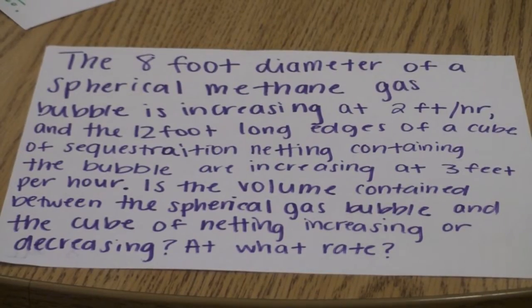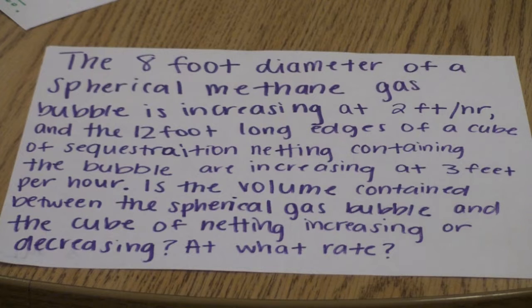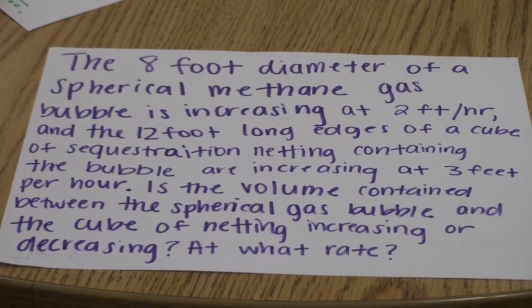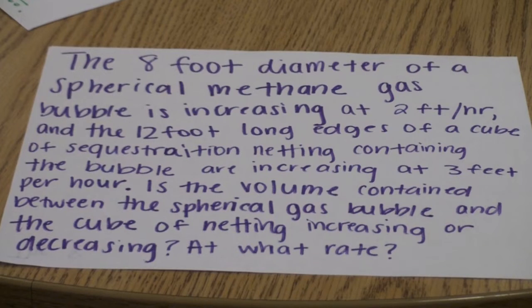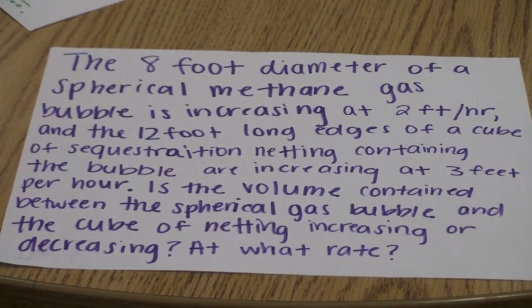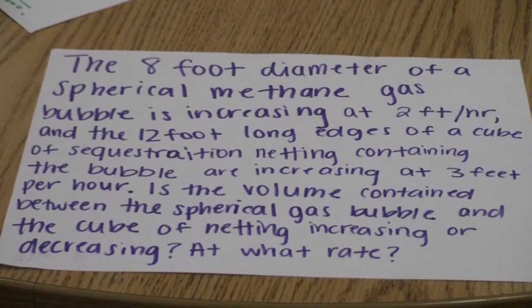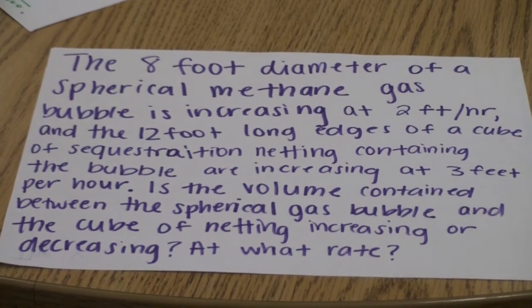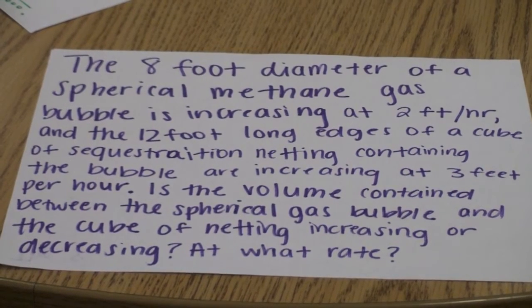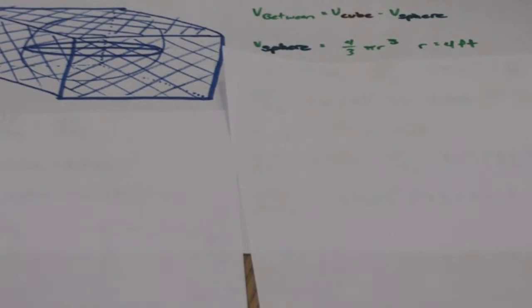Oh, this is another related rates problem. Alright, so this problem says that the 8-foot diameter of a spherical methane gas bubble is increasing at 2 feet per hour, and the 12-foot long edges of a cube of sequestration netting containing the bubble are increasing at 3 feet per hour. Is the volume contained between the spherical gas bubble and the cube of netting increasing or decreasing? At what rate? The volume between is equal to the volume of the cube minus the volume of the sphere.